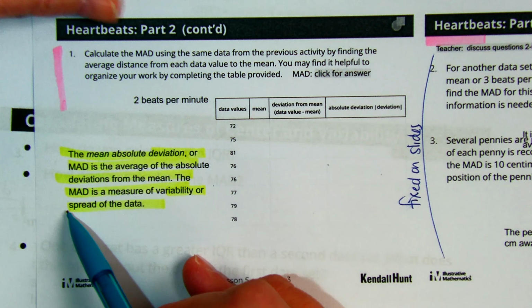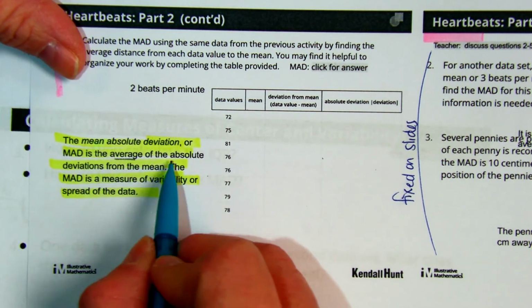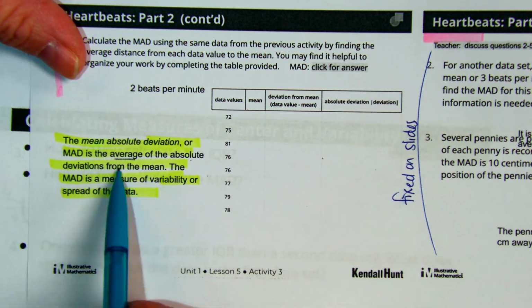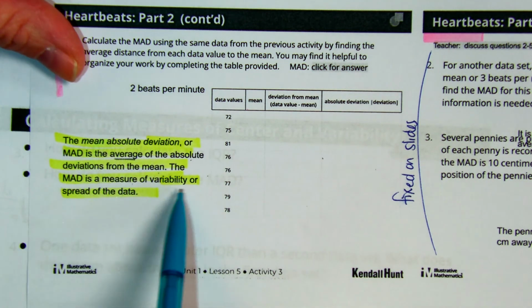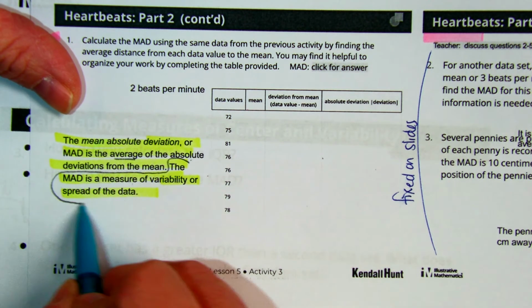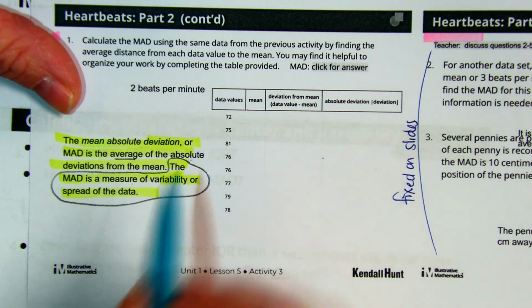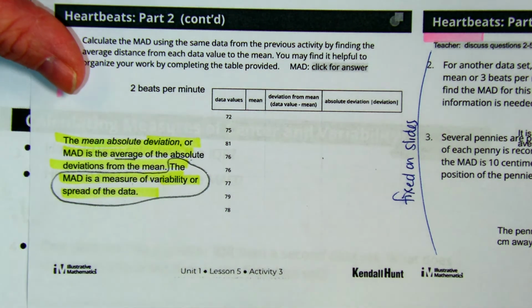The mean absolute deviation, or MAD, is the average of the absolute deviations from the mean. The MAD is a measure of variability or spread of the data. This is the key piece, that the MAD is another measure of variability or the spread of the data.